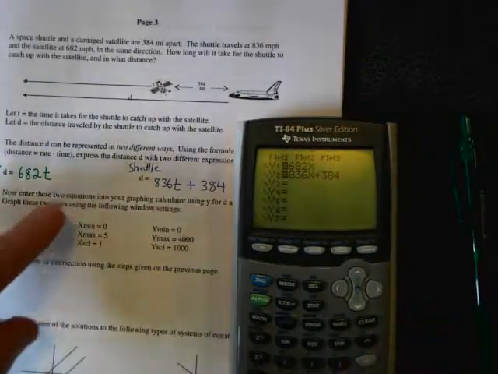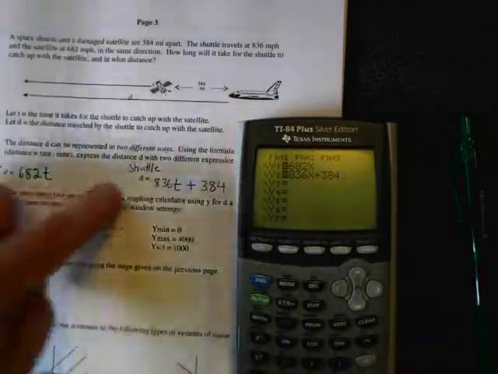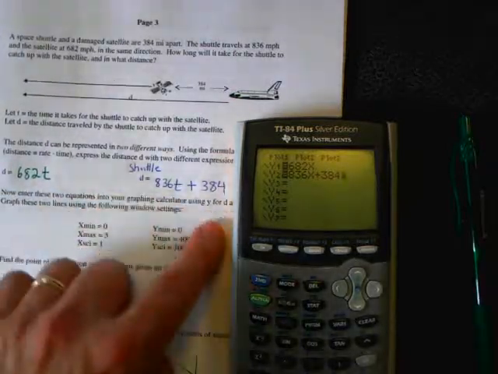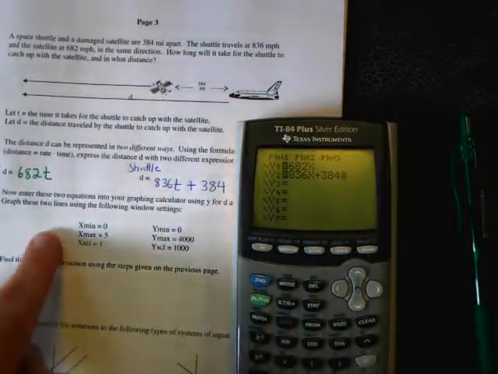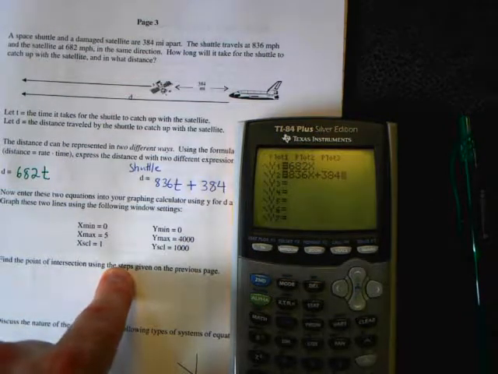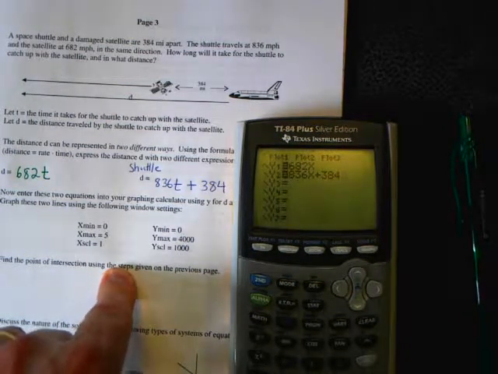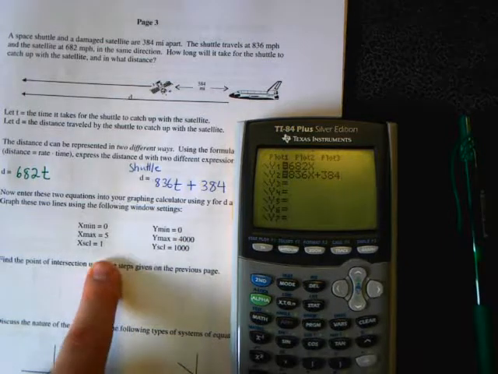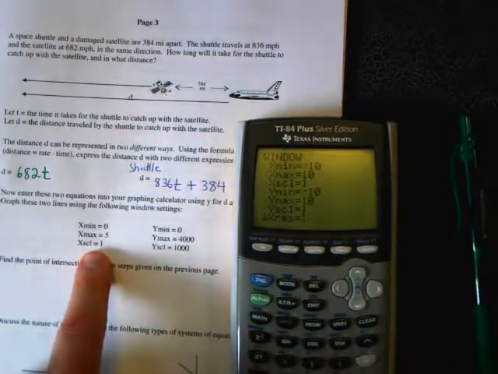Now it's telling me to use this specific window. Why is it telling me to use that window? Those numbers are big, so we need to change. This answer isn't going to fit between 0 and 10, is it? So that's kind of nice that it tells us to change the window. So I'm going to go to window.